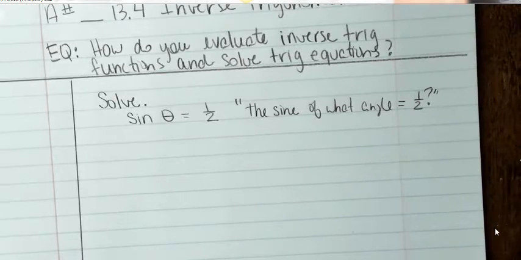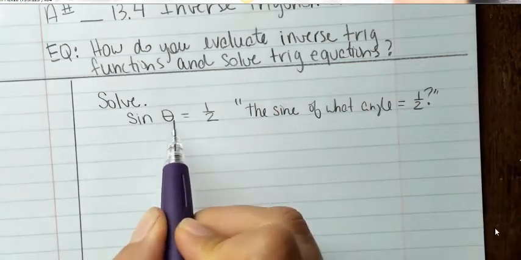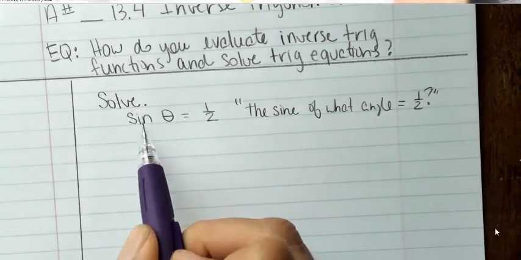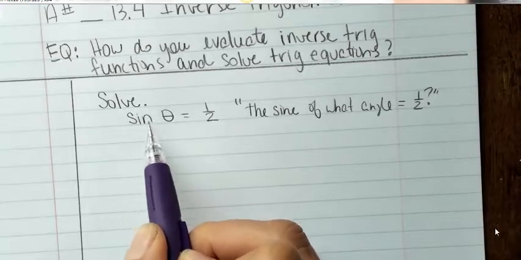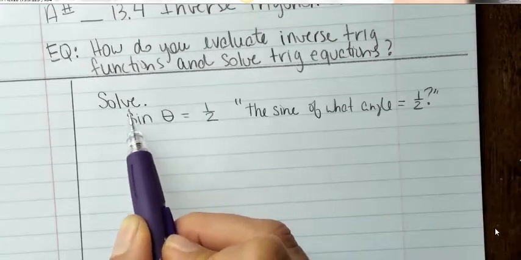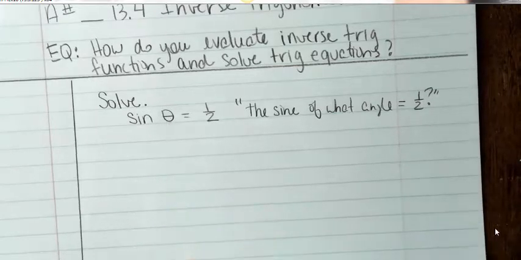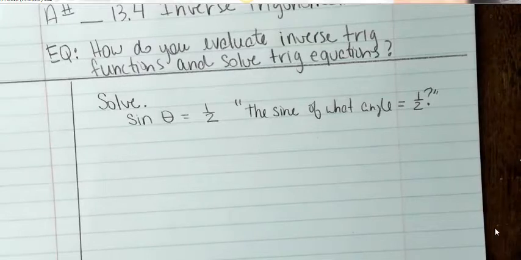There's a couple ways to do this, and I'm going to show you both ways. The first way is that we have to get theta by itself. Now, sine always has to have an input. Sine is not an individual thing; sine of some angle is the individual thing. So you can't just divide both sides by sine to get theta by itself. Trig functions don't work that way. They always have to have an input with them.